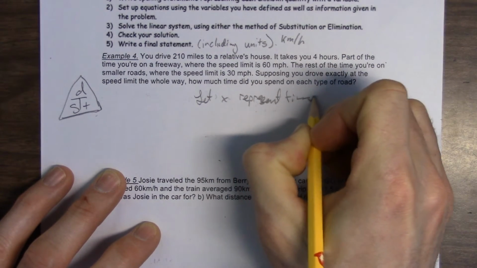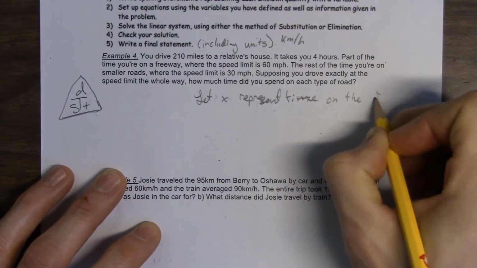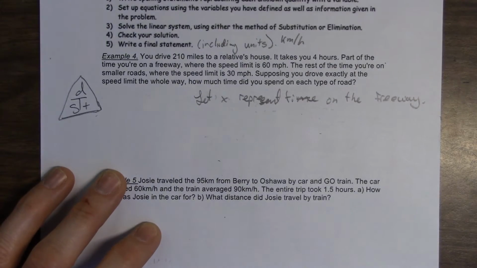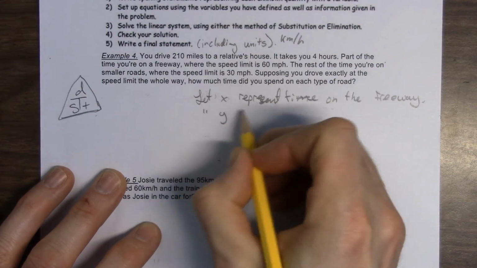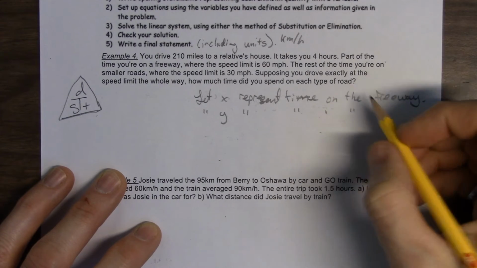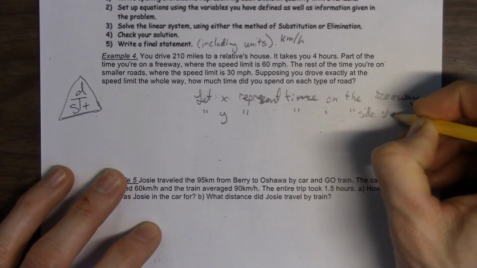Time on the freeway, okay. Let Y represent time on the side street. Yeah, the side streets, or smaller roads.